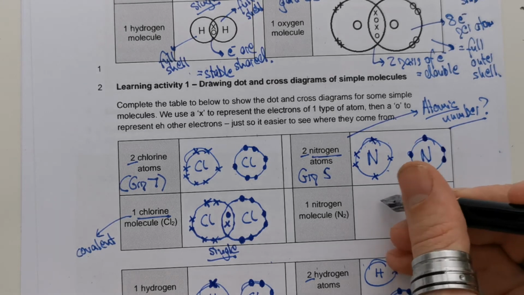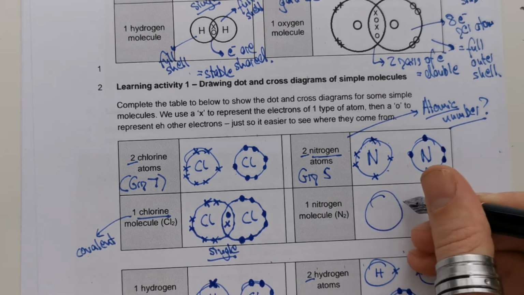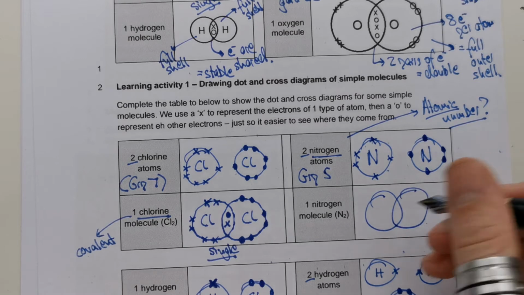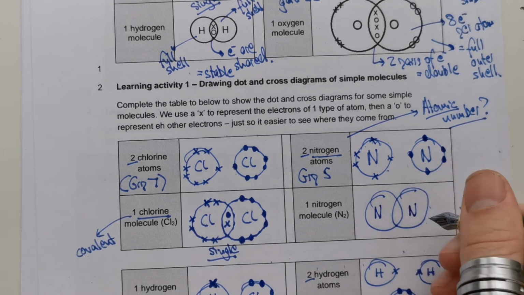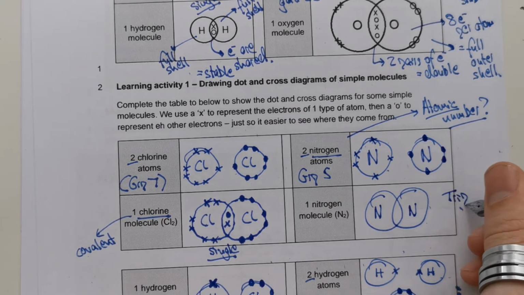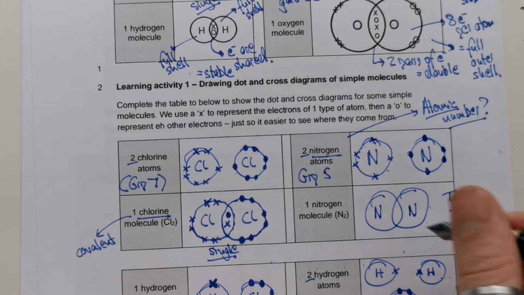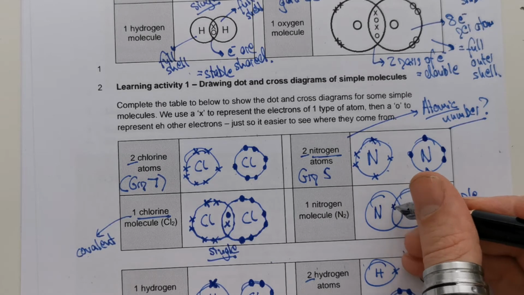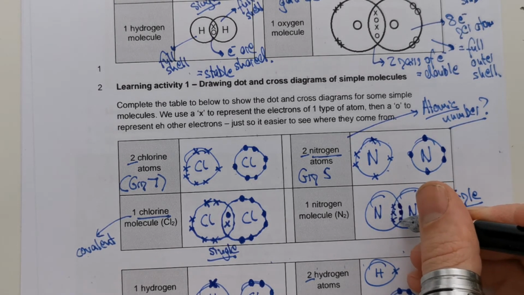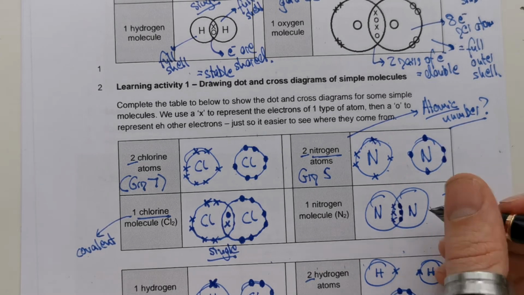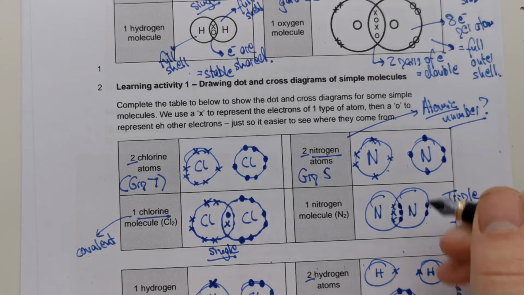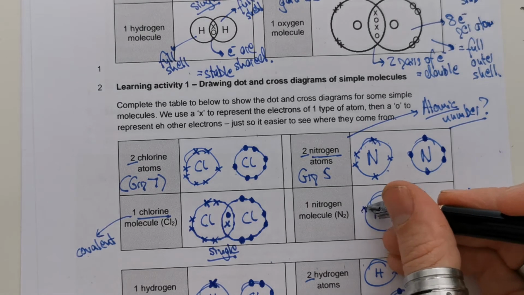Now, nitrogen is slightly awkward, and it's an example that's worth remembering because nitrogen is a triple covalently bonded molecule, which means it shares 3 pairs. So if you know what 3 pairs are, that means 6 electrons go in the middle. 3 from the crosses, 3 from the dots, which if we've got 5 here means we've got 2 remaining. And if we've got 5 here, it means we've got 2 remaining.